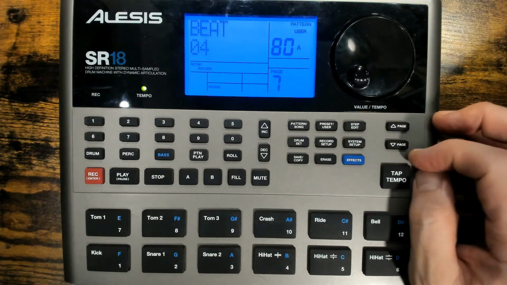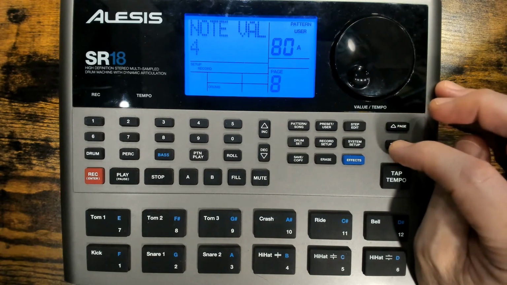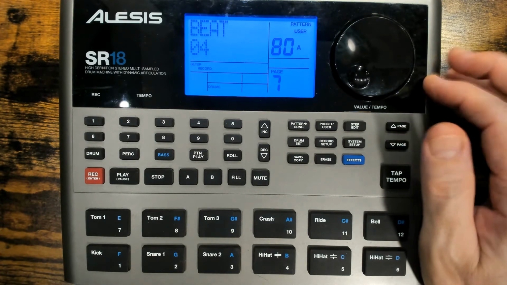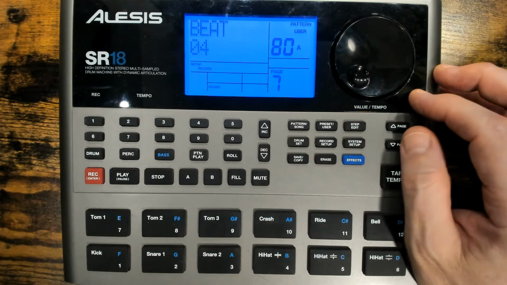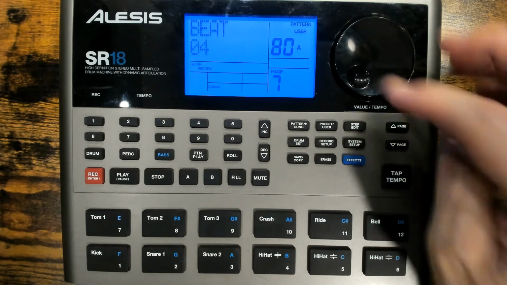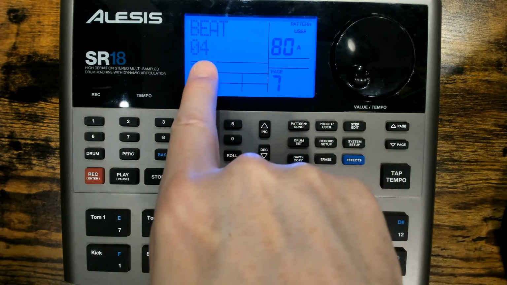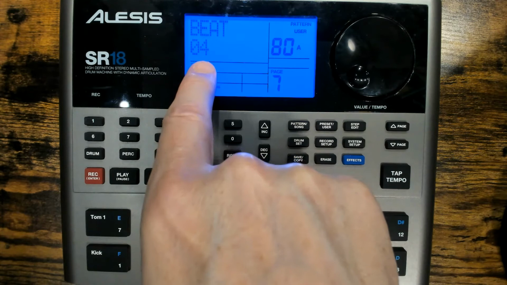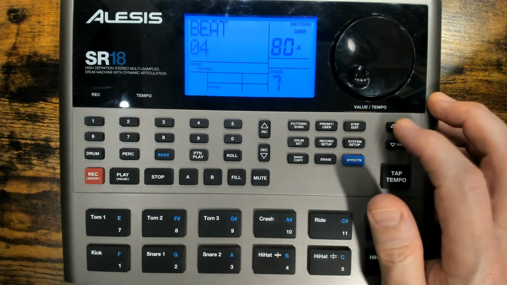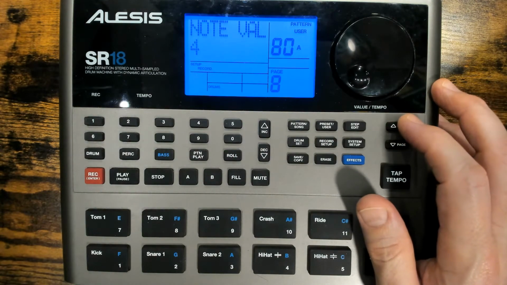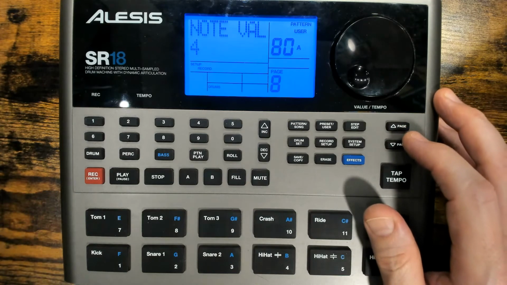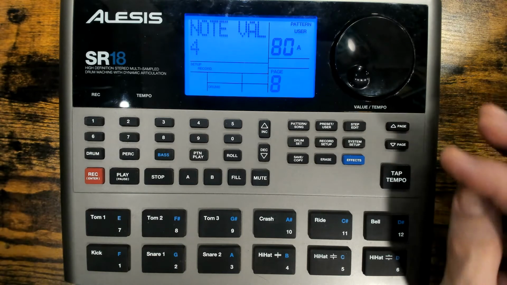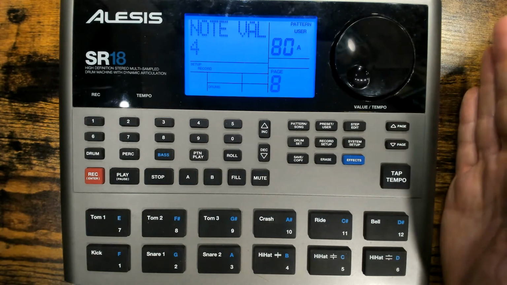So if we go up to page 7, for those of you that understand time signatures. If you don't understand time signatures, don't worry about it. Check out my other video on just basic rhythms. The beat is the top number of a time signature. So here we're in 4/4, so the top number would be 4. That means the number of beats per bar or per measure. Note value is the value of one of those notes. So we're in 4/4, so we got 4 quarter notes. If we were in 2/4, we'd have 2 quarter notes.